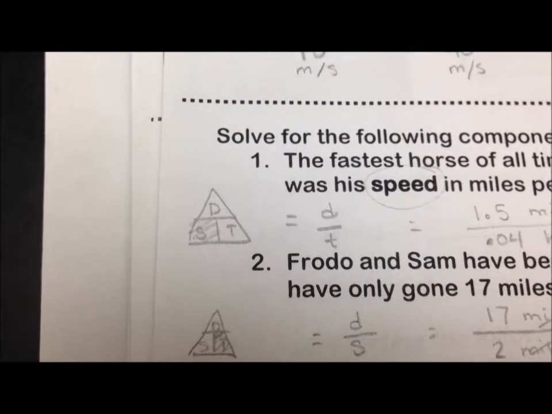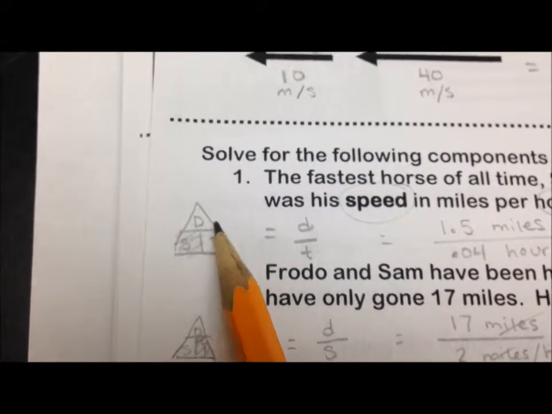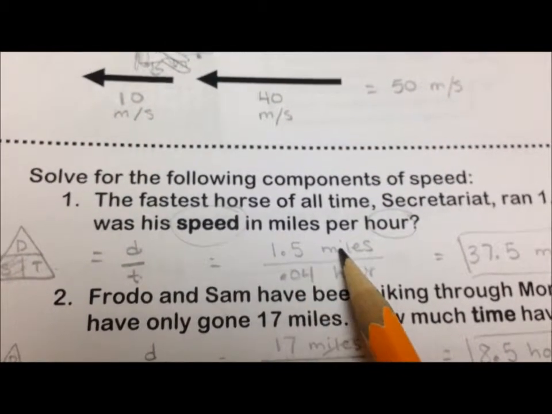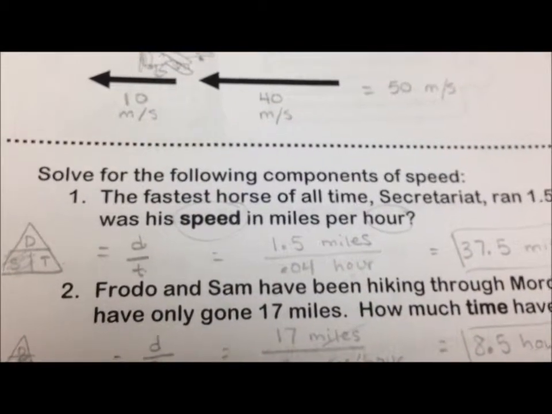Alright, so for this one we are looking for speed, so we use our magical math triangle. We get rid of speed, and it shows us that it's distance over time, so speed equals distance over time. I've got 1.5 miles, and then I came up with this number, 0.04 hours. How did I get that?